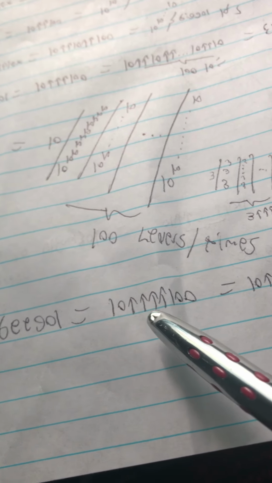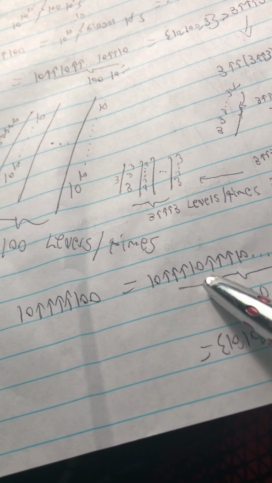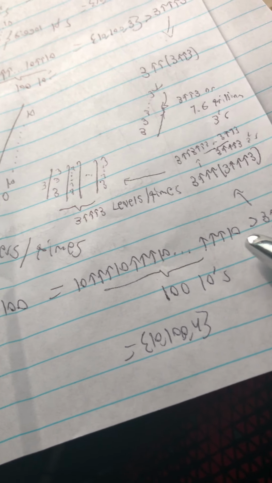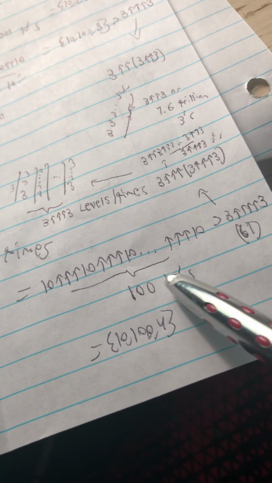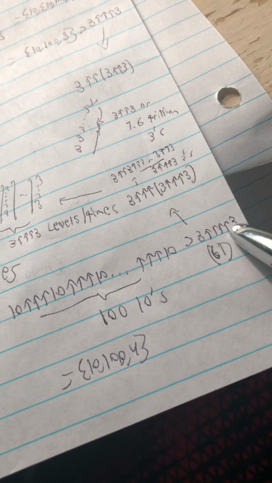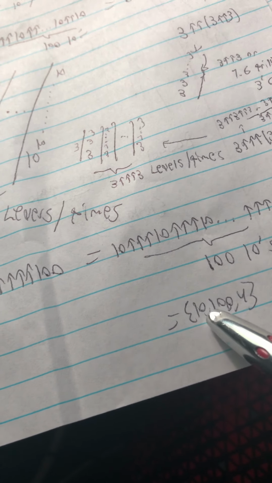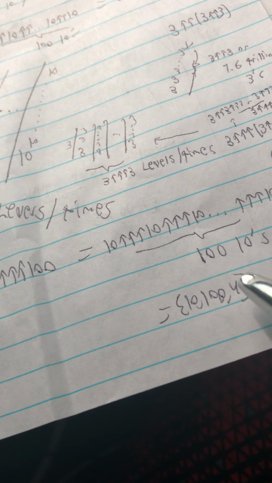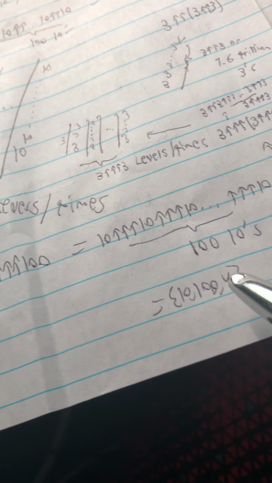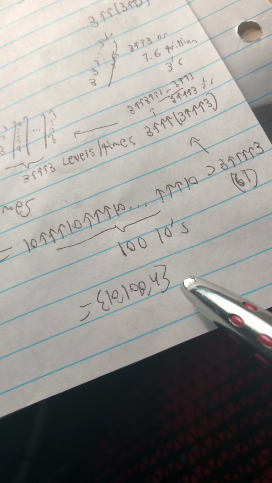So gigol equals 10 quadruple arrow 100. That equals 10 triple arrow 10 triple arrow 10 triple arrow 10. There are 100 tens here. So this number is bigger than 3 quadruple arrow 3, which equals G1. So that equals {10, 100, 4}. This number is a very big number already.